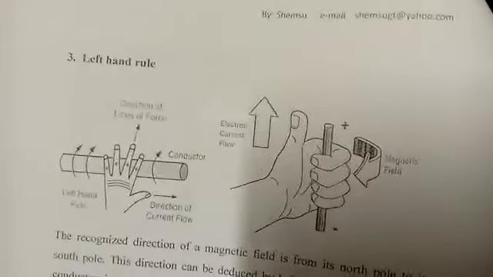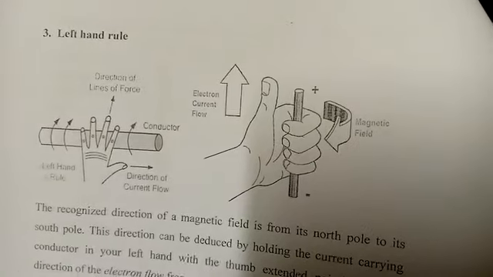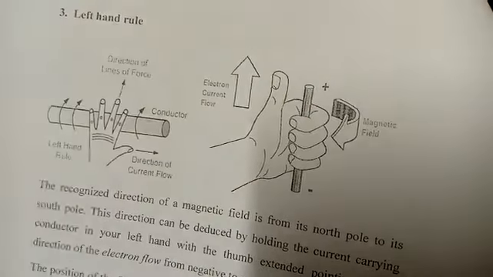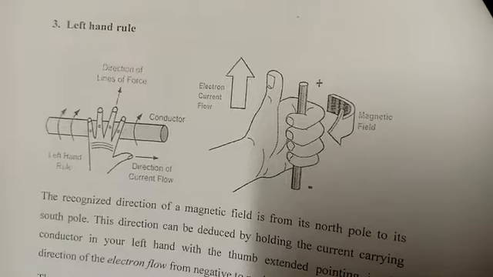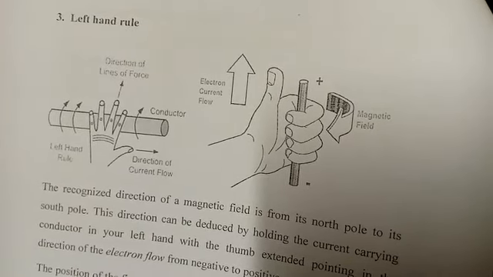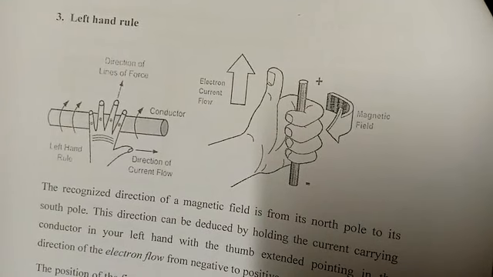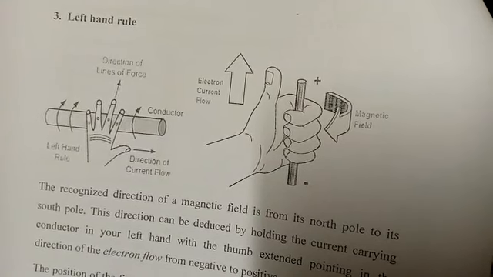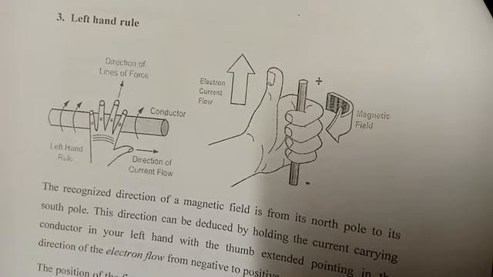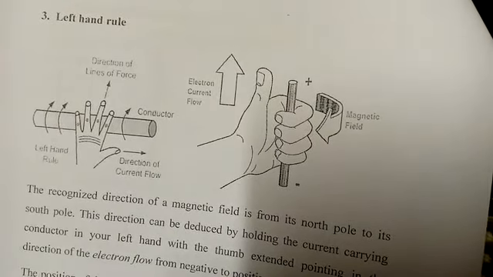Go to the next page. It says we can apply the left hand rule. In some books, for example in your textbook, they will apply the right hand rule because they consider conventional current. But if we consider real current, the direction of electron flow, we will use the left hand rule. What does the left hand rule say?